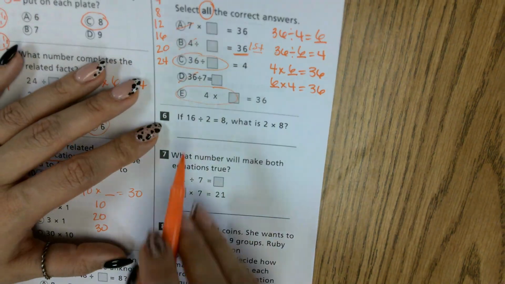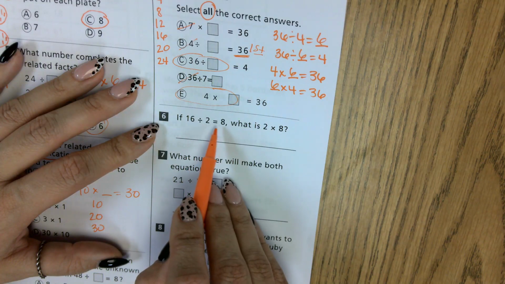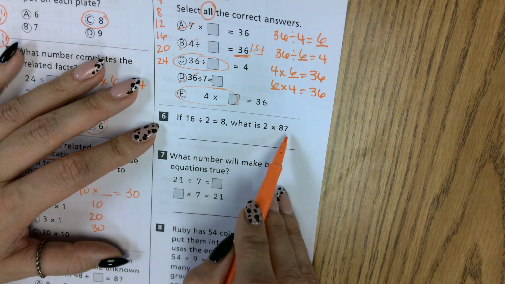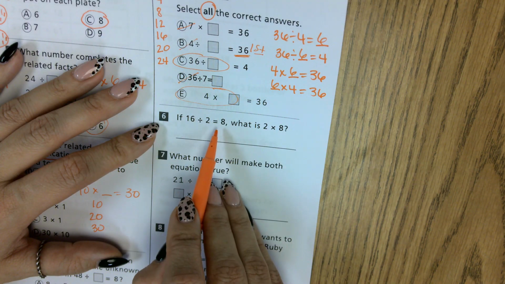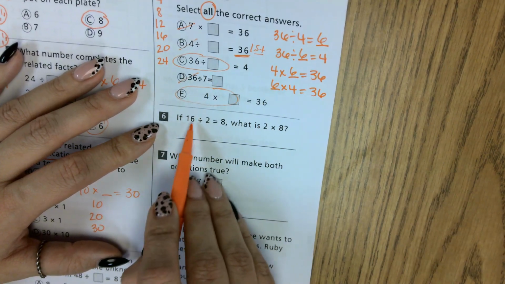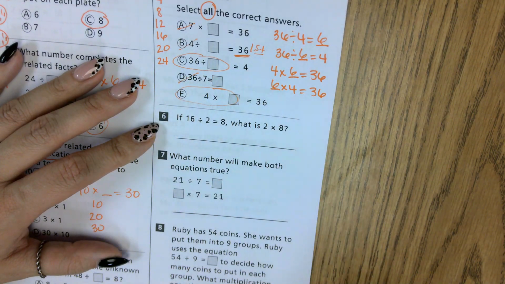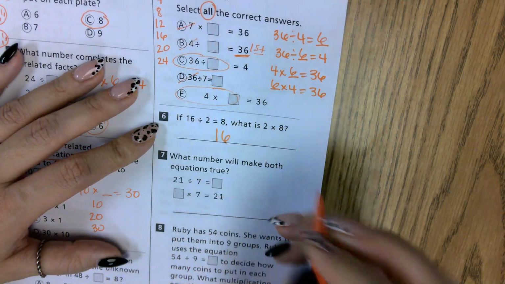All right, moving on. If 16 divided by 2 equals 8, then what is 2 times 8? Well, guys, let's look right here. If we flip this around and make it into a multiplication problem, our answer is right here. So what is 2 times 8? It is 16.